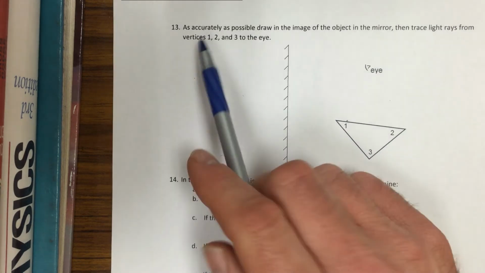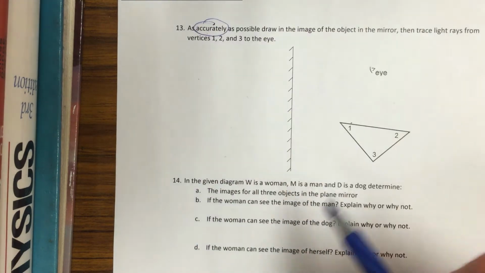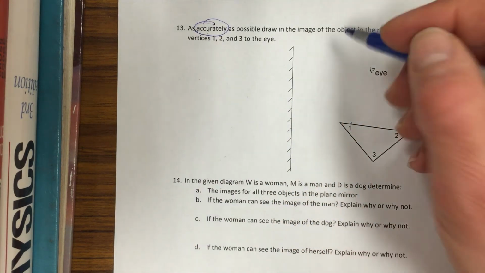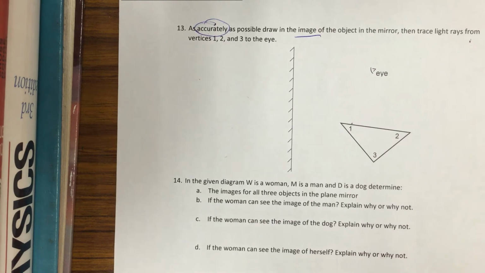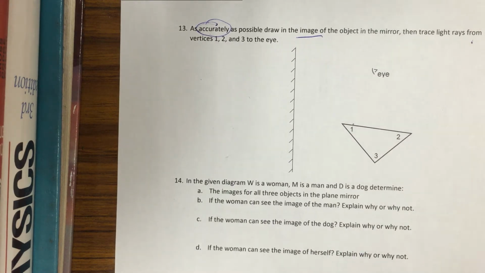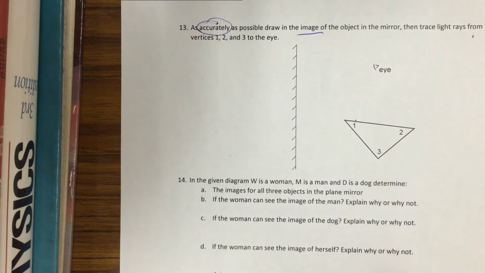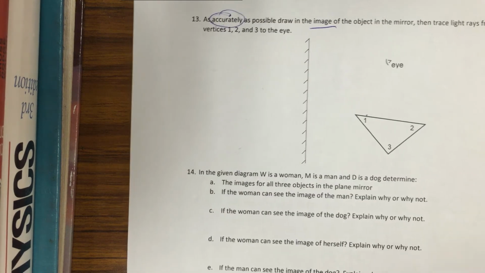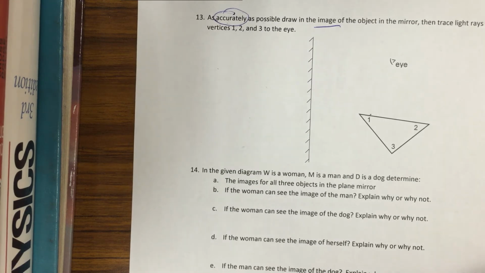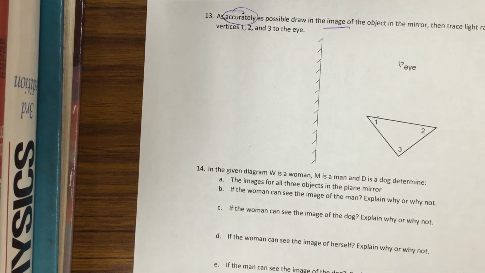This question says, as accurately as possible, so we understand that piece, draw the image of the object in the mirror, so we want the image, and then trace the light rays from the vertices 1, 2, and 3 to our eye. So, much simpler diagram because we have a triangle now. The only things we're going to have to worry about are the vertices, the corners, right? So what we need to do is find the image of this triangle by finding the corners, and everything else in between will be a straight line. Fair? Okay, how am I going to find the image? What is the principle that I'm using? We're using DO is equal to DI.